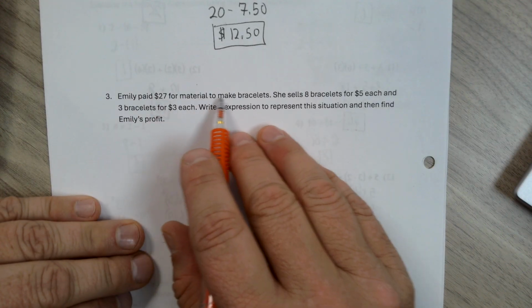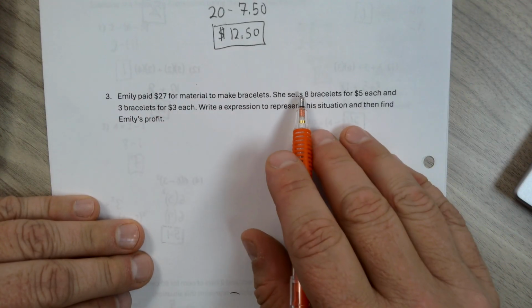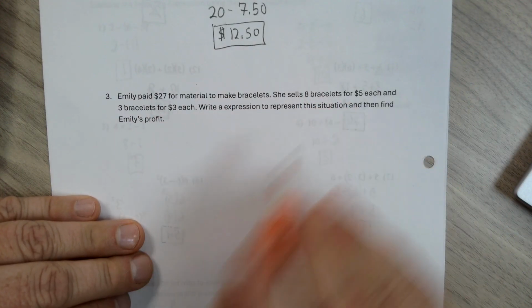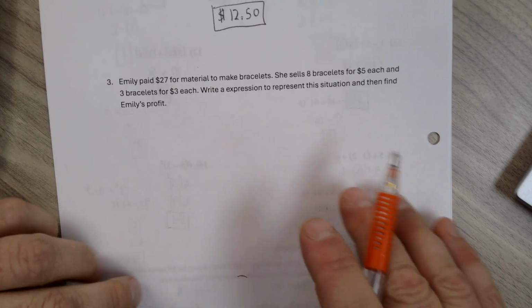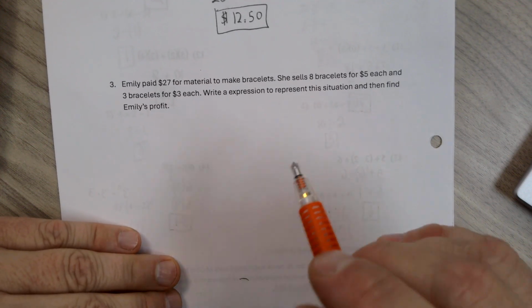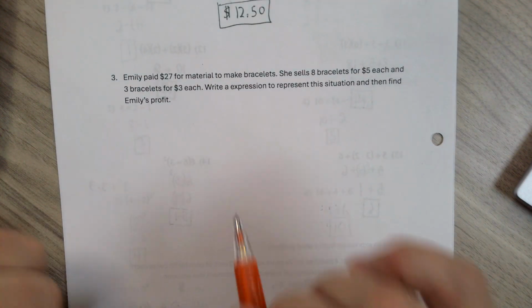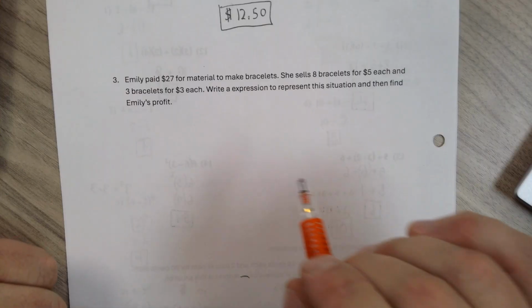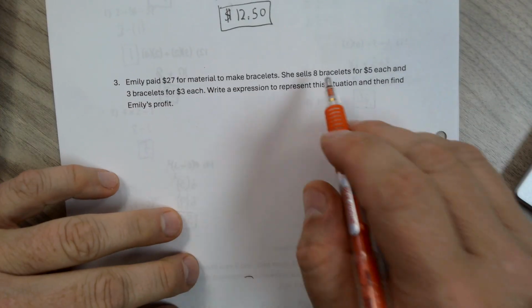Emily paid $27 for the material to make bracelets. She sells 8 bracelets for $5 each and 3 bracelets for $3 each. Write an expression to represent the situation and then find Emily's profit. So the one thing we're really going to have to talk about is which values are positive and which values are negative. So let's start with the bracelets.